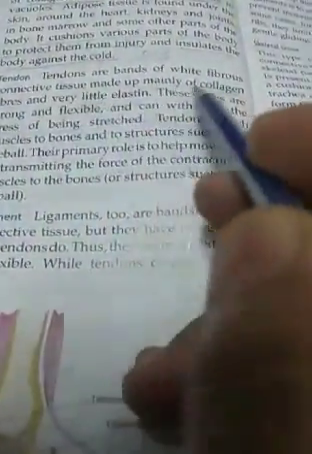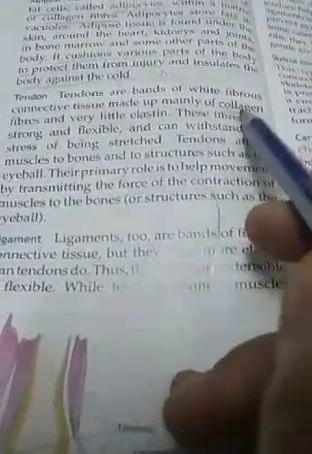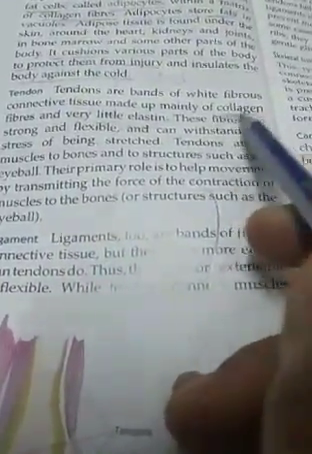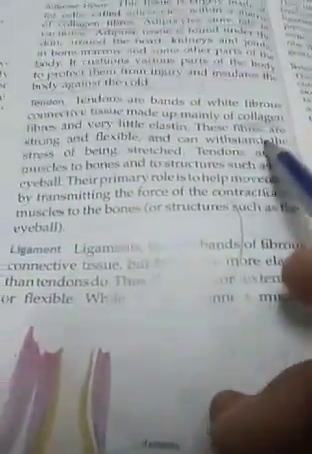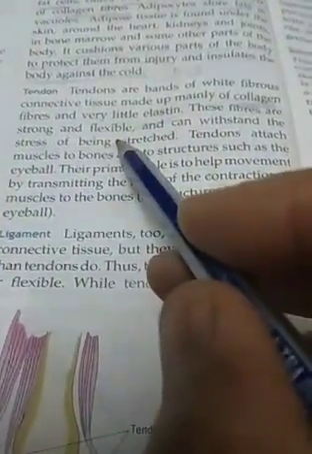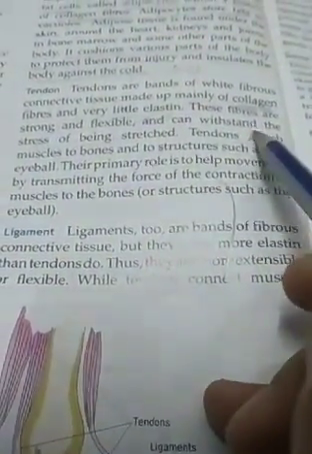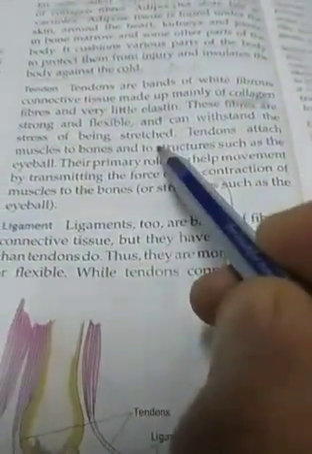Tendons are bands of white fibrous connective tissue made up of collagen fibers and very little elastin. So the matrix of a tendon is made up of mostly collagen. These fibers are strong and flexible and can withstand the stress of being stretched.